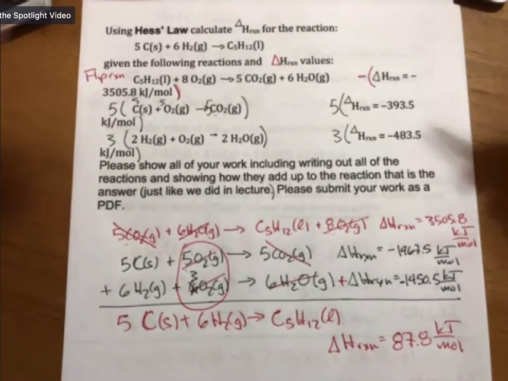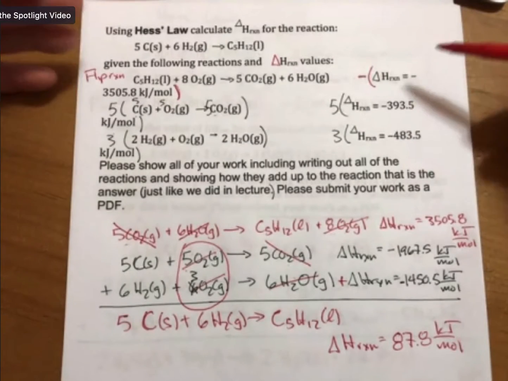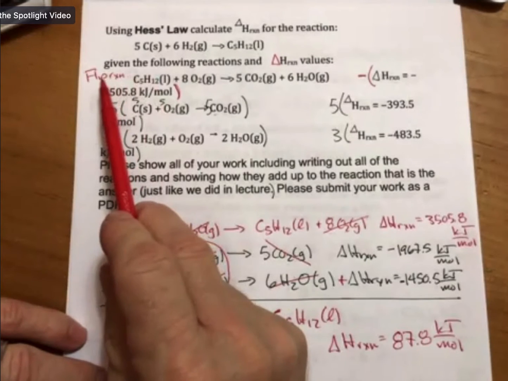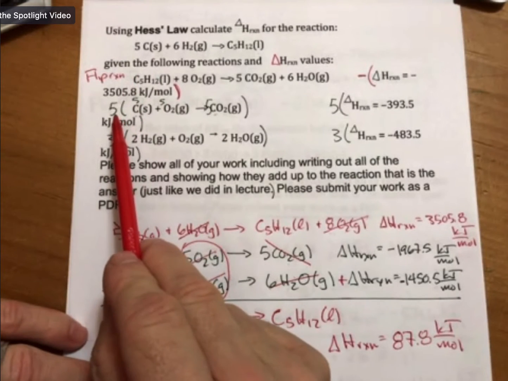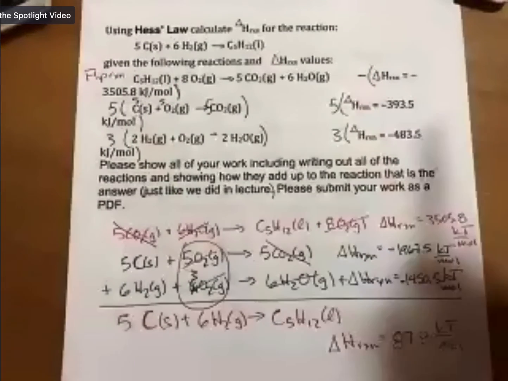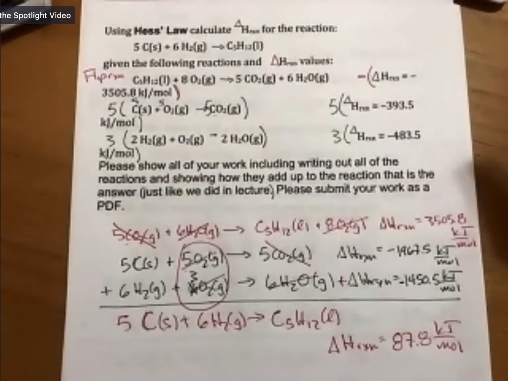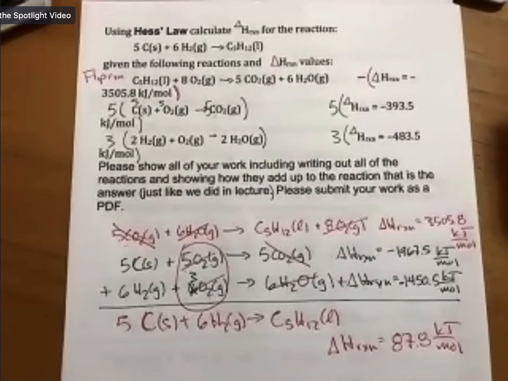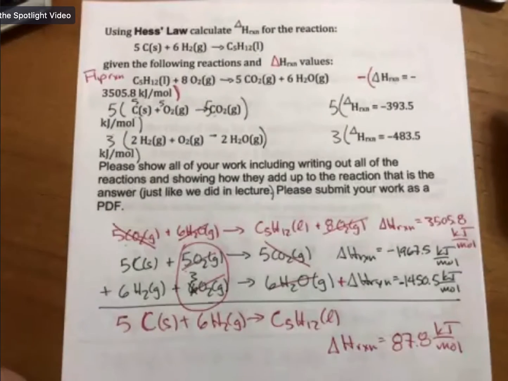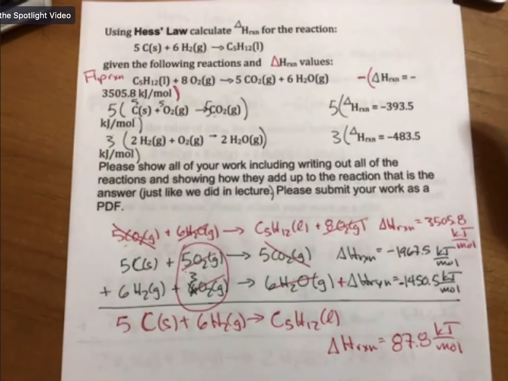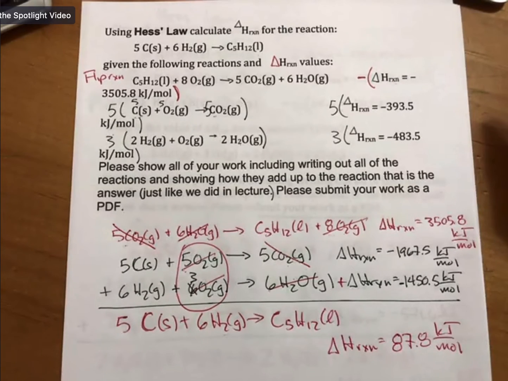Like if you know what it means to flip a reaction and what it means to multiply a reaction, then you will be fine. But if you don't know and you have to go back to your notes and review this for 10 or 15 minutes just to figure out how to do it, then yes, you will struggle on that second exam.